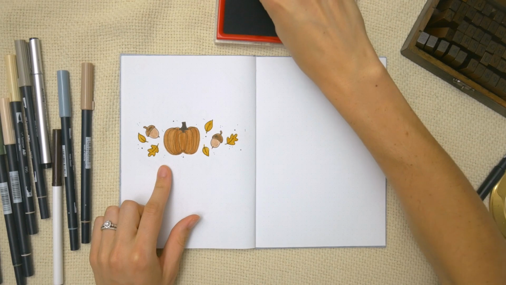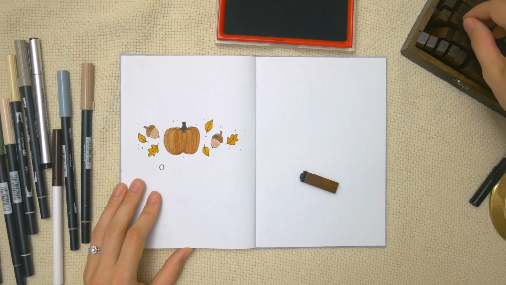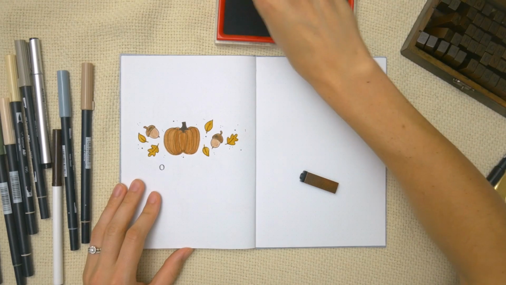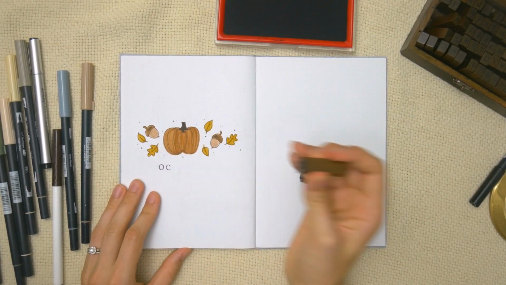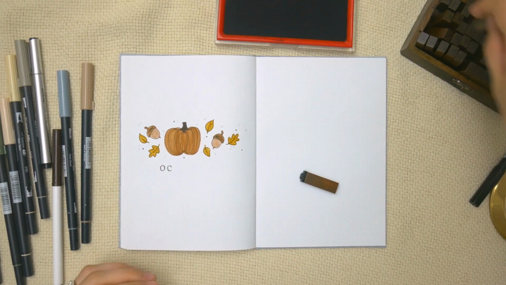Obviously you don't need to use stamps. You can do whatever font you want. But if you do like stamps, I love these ones. These are from Paperwrld and they've got capital and lowercase letters. I normally default to lowercase, but I'm going to do the capital ones here.